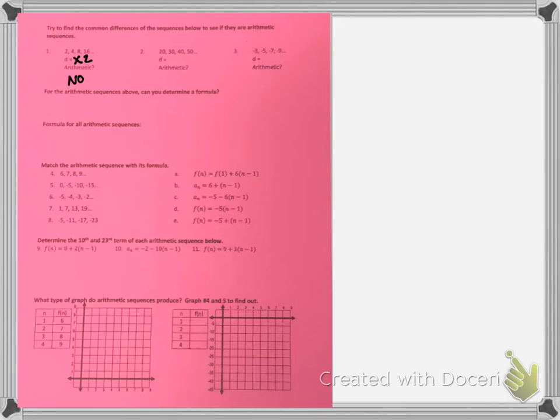Okay. What is the D value for this one? Nathan? Plus 10. Yeah, you're adding 10 each time. Is that arithmetic? Yeah. And then we have -3, -5, -7, and -9. What's the D in this one? Let's see. Hudson. -2. We're going to subtract 2 each time or add -2. Is that arithmetic? Yes, it is.